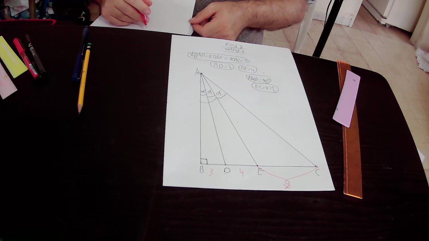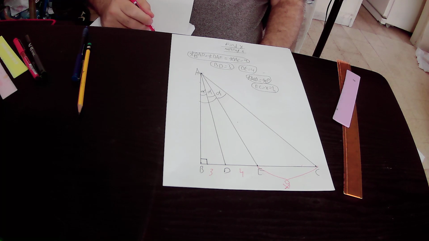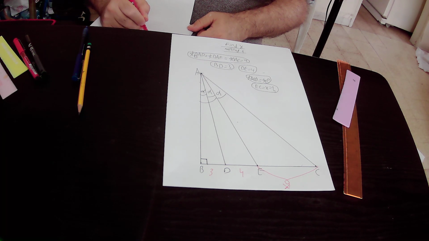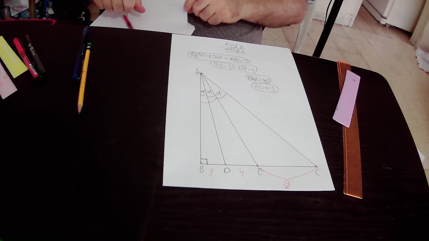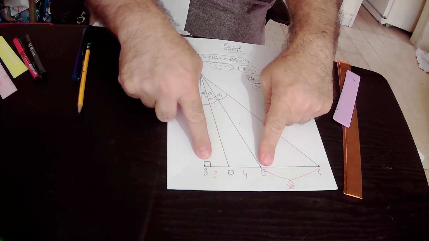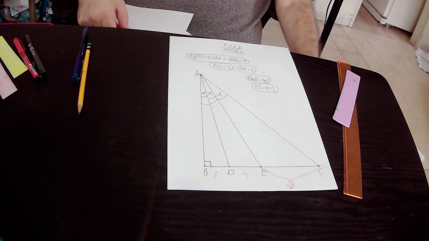What is the value of AB? We have already found out that the value of AB is 3K. So AB square will be equal to (3K) square. What is the value of BE? BE equals 3 plus 4, that is to say 7, so BE square will be equal to 7 square.